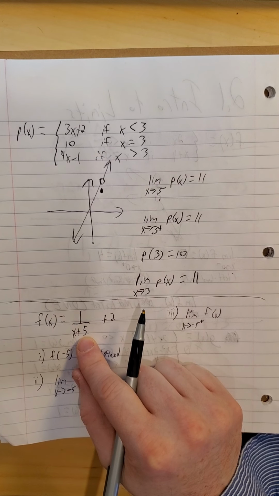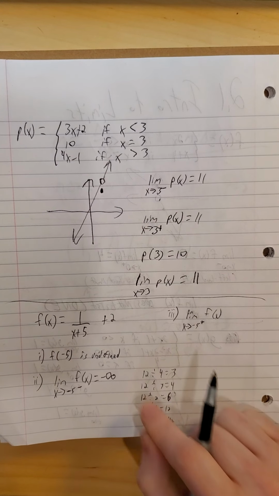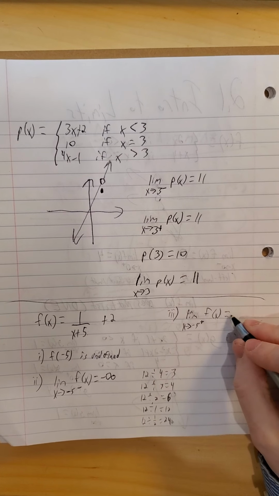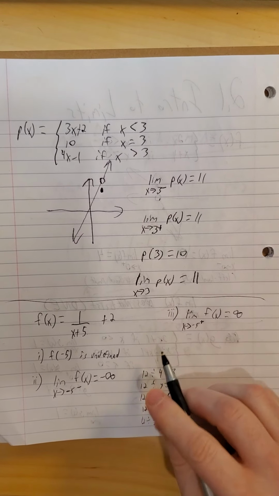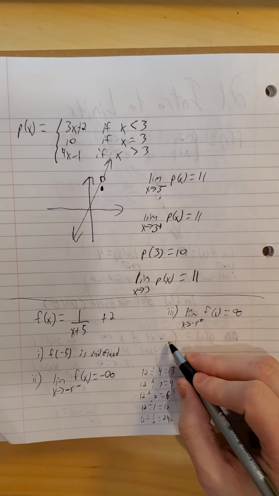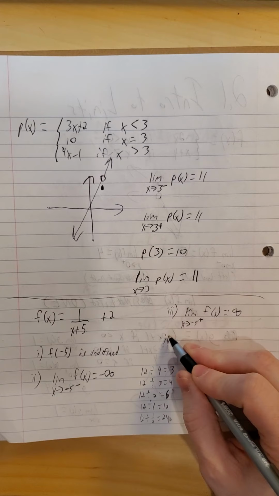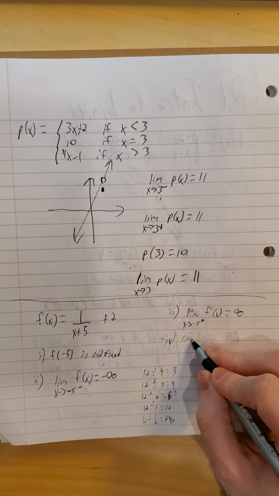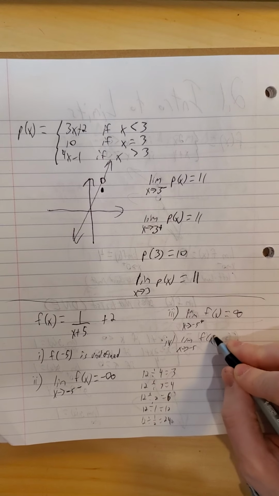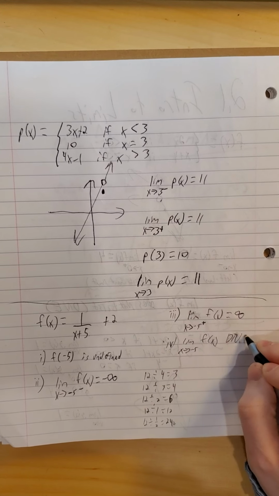We approach infinity for our quotient, this time positive. So this is positive infinity. Left and right side limits do not agree. So the limit as x approaches negative 5 of the function f of x does not exist.